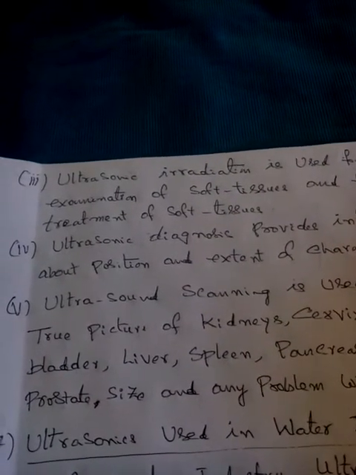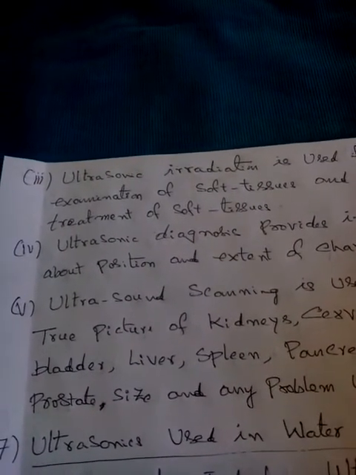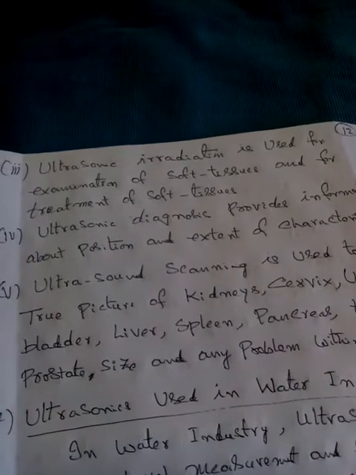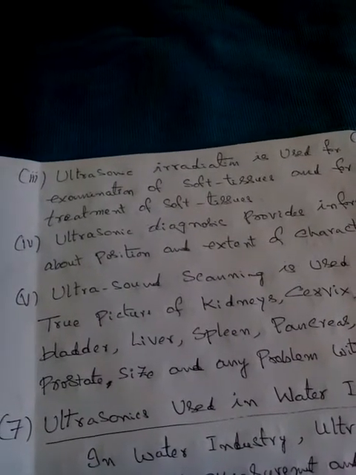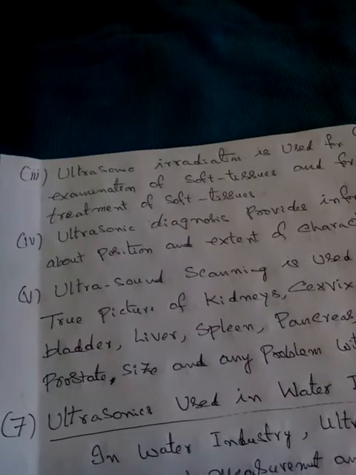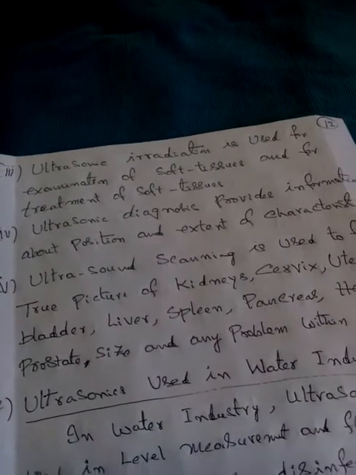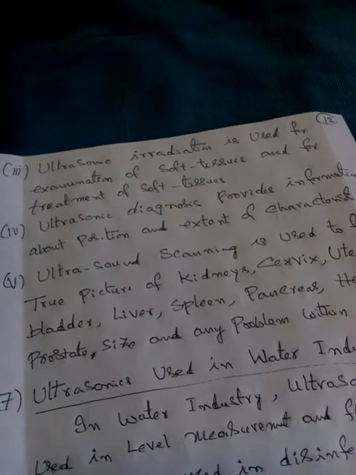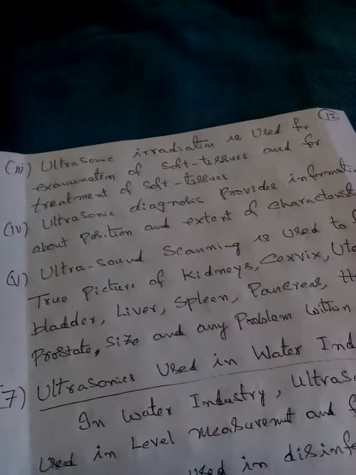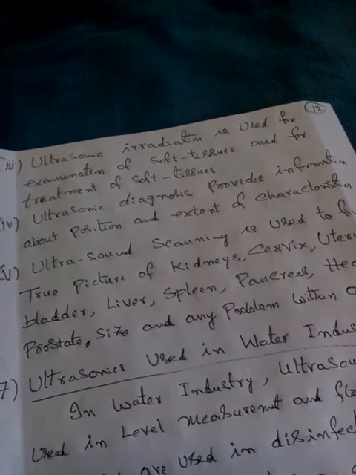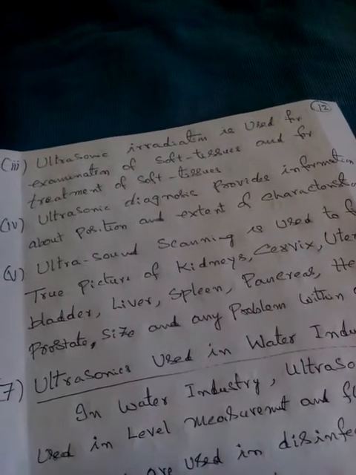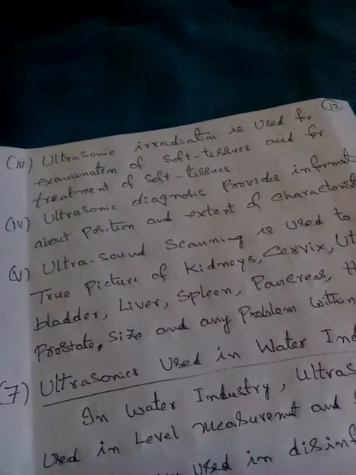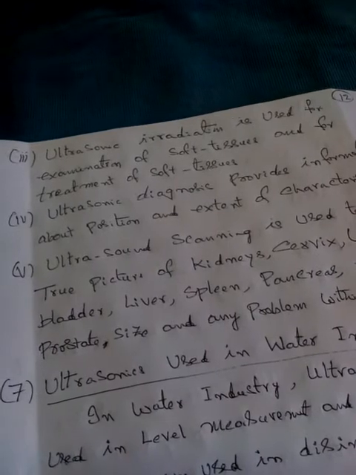As you can see now, the 5th application is ultrasound scanning. Many of you know it. What is ultrasound scanning? It is used to find out the baby's position in the womb, and also what the problem is. It is also used to find out a true picture of the kidneys, whether they are enlarged or normal size. We can find out about the cervix, whether cancer cells are there or something like that. We can similarly examine the uterus and the bladder, whether it is normal or expanded.